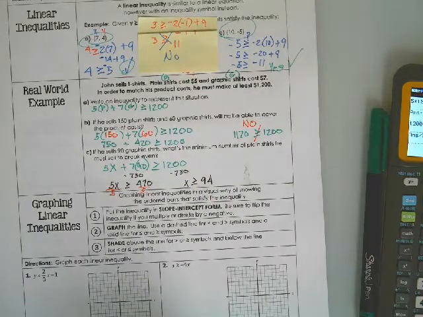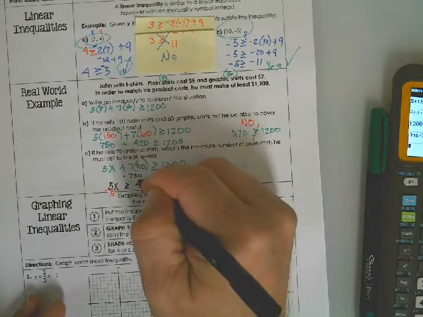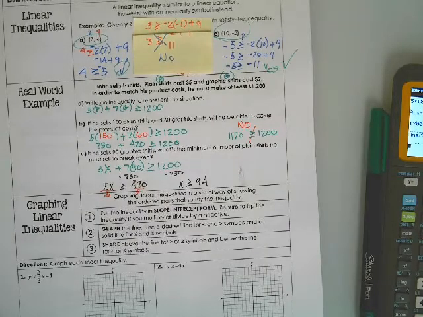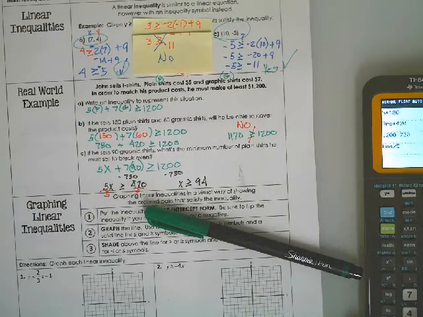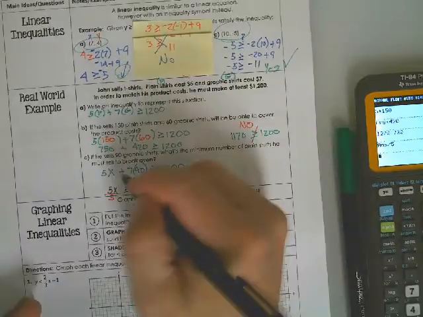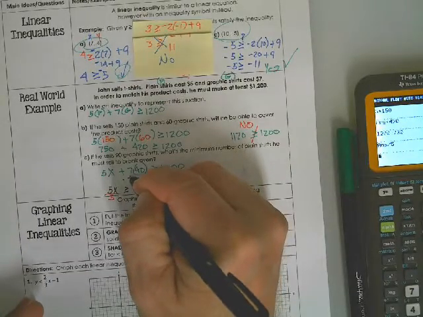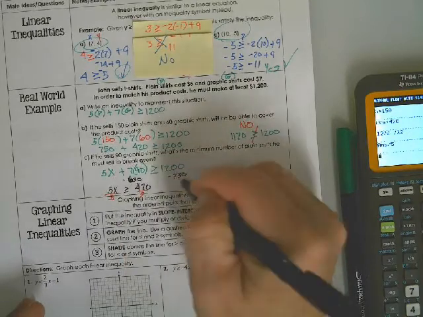Okay, so if it equals 94, wait a minute, something's wrong with my math. 570. This should be 570 here. Is it? 1200 minus... No, my math's correct, isn't it? Oh, I wrote down 730 instead of 630 here.